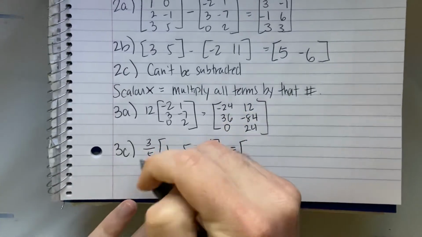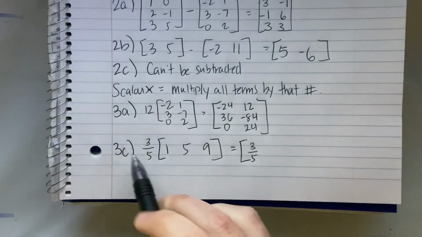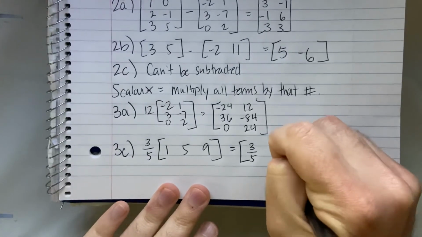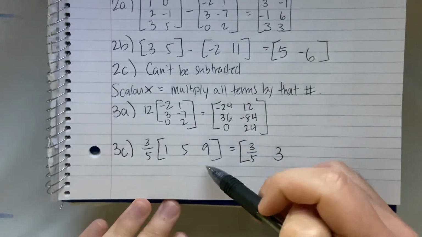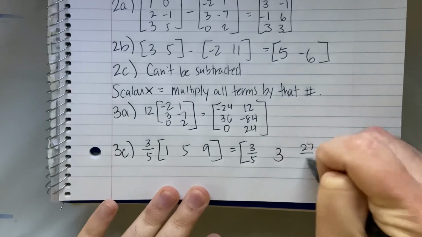So what's 3/5 times 1? It's 3/5. 3/5 times 5, the two 5s are going to cancel, and that'll just be 3. 3/5 times 9, when you have a whole number, remember this is 9 over 1. You multiply the 9 into the numerator, this is 27/5.